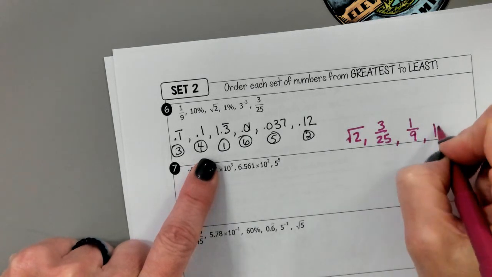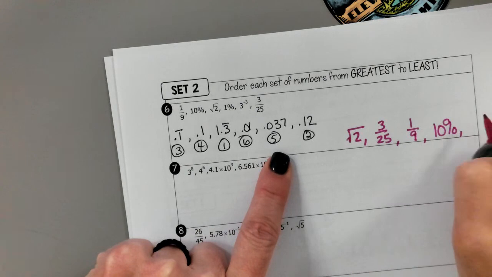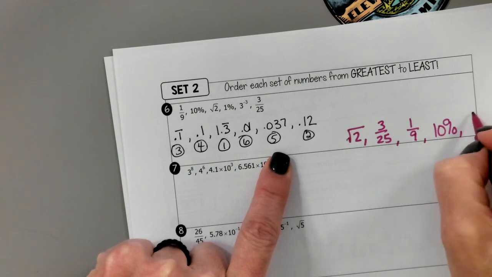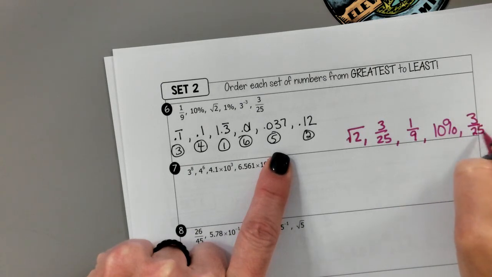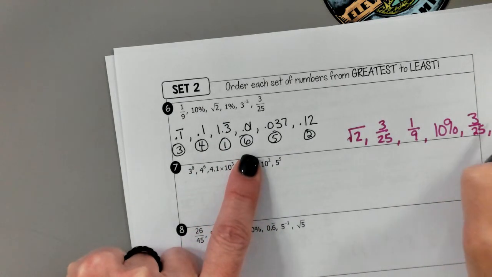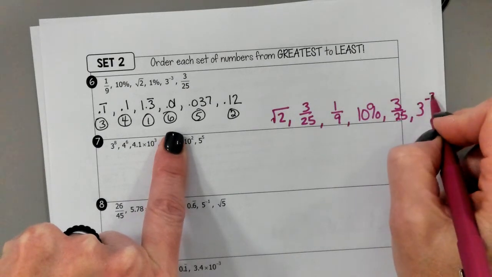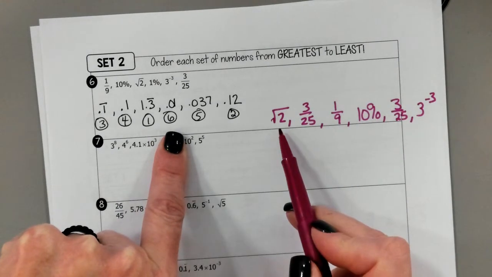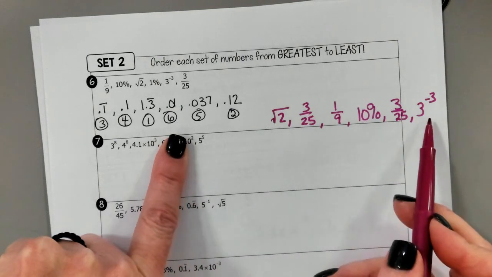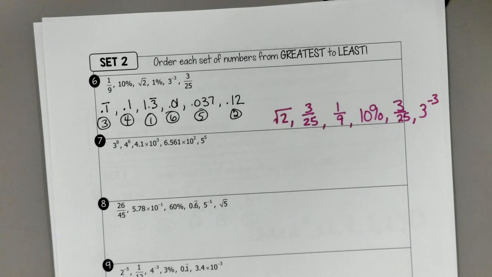Then we got 10%. Then we have the 1%. And then we have 3 to the negative 3. And there you go. There's our greatest to our least. All right, guys, let's see what you can do.